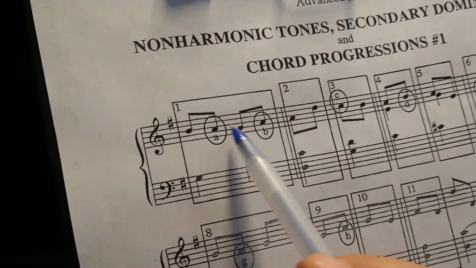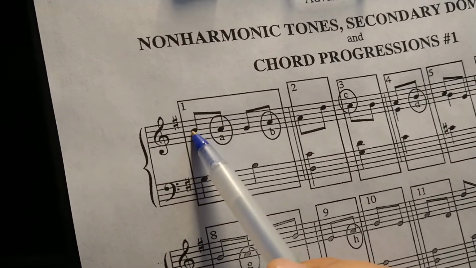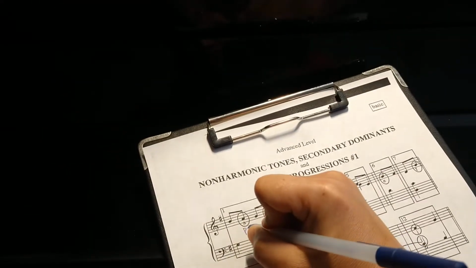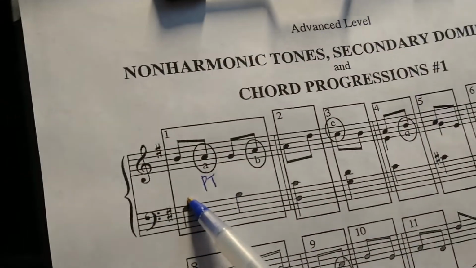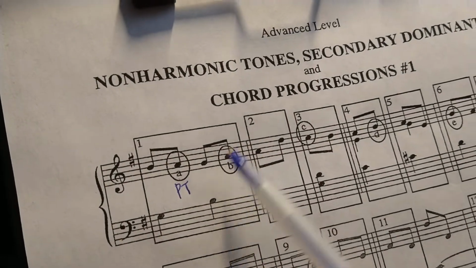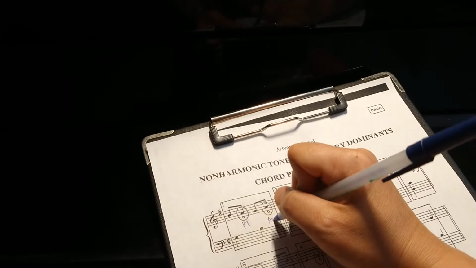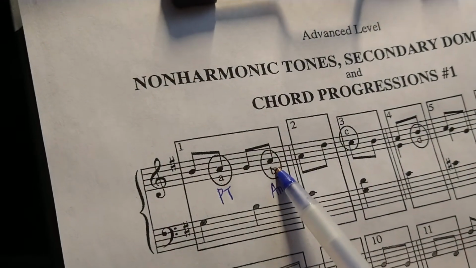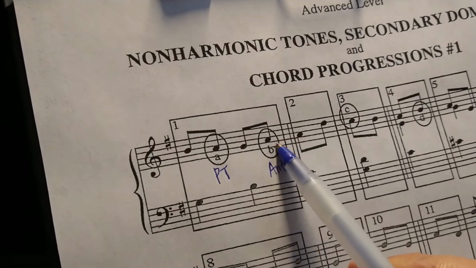B, A, G. This one is passing because you have B here and G here. This one is a passing tone, so I write PT here. Then you have G, A, A. So it anticipates, A-N-T. This one is a non-harmonic tone, so it anticipates from there.